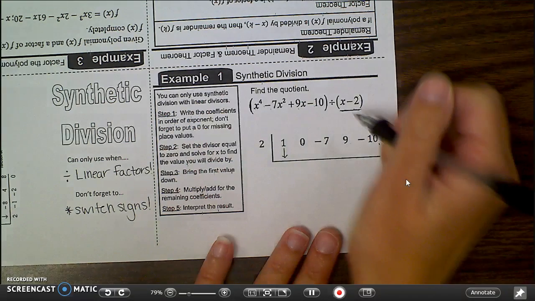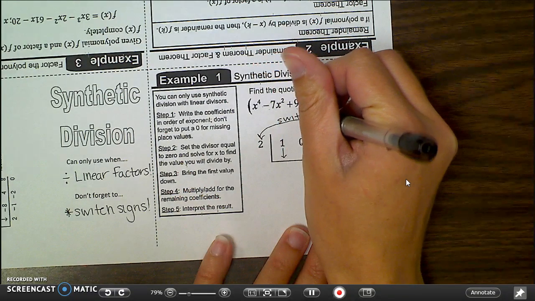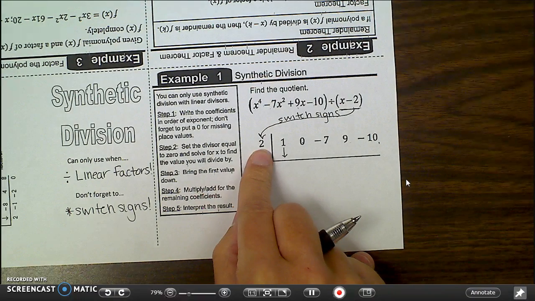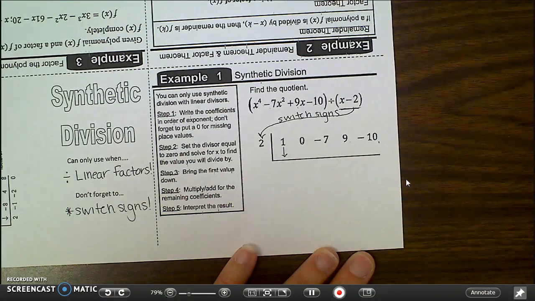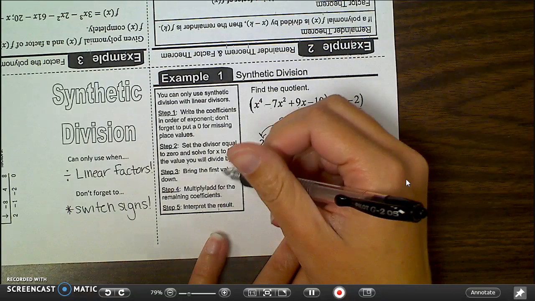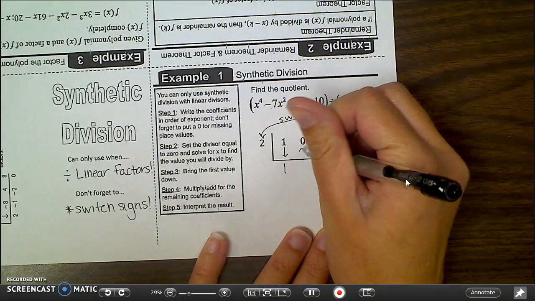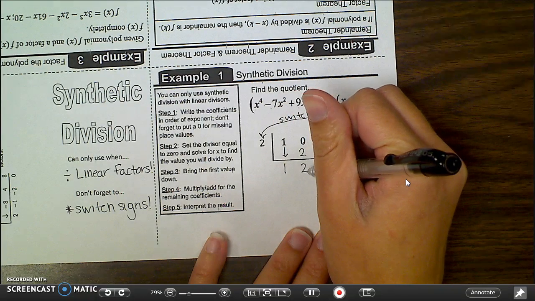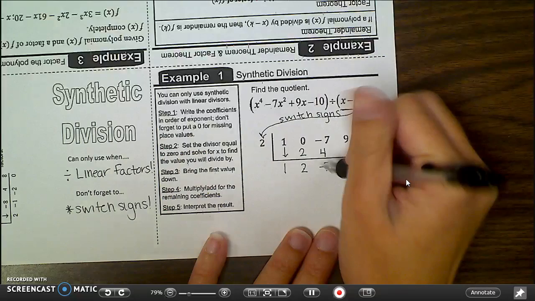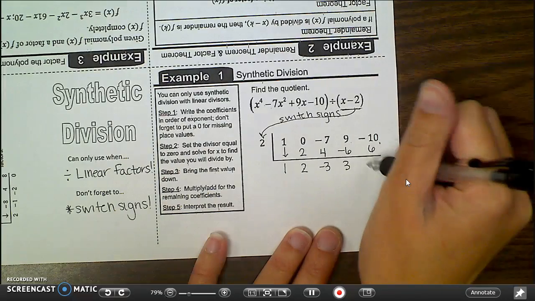Then we put the 0 in over here, and this is where the sign switching comes in. It looks like a negative, but we need to put in a positive right here, which makes sense because we're taking the 0, not the factor. Then we just follow the same process to divide it out. We first begin by bringing the first value down. So 1 drops down. Then we multiply and then add. Multiply and then add. Multiply and then add.